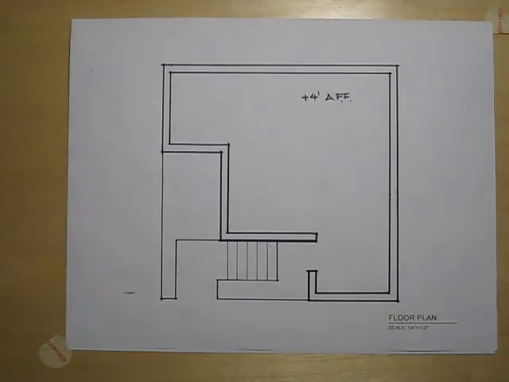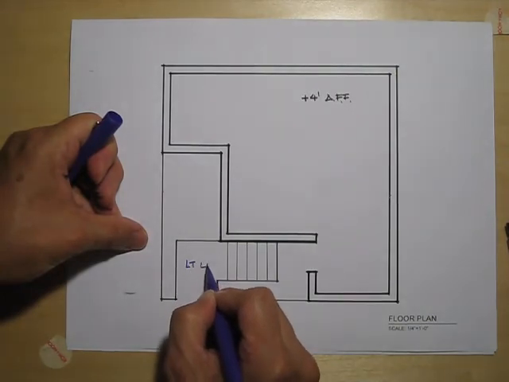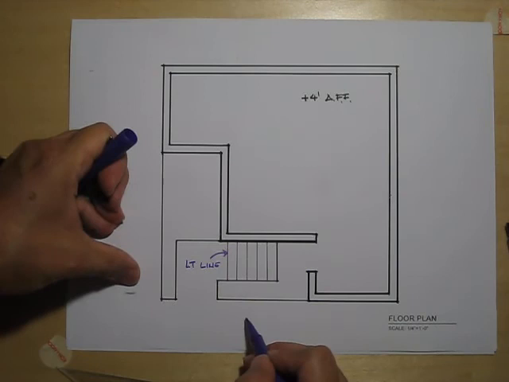And in such a way, we now have a light line. So light line here, do this. And then we have a midline.